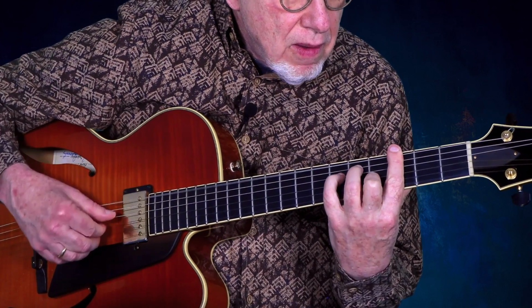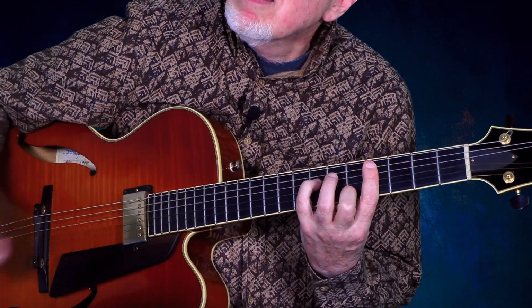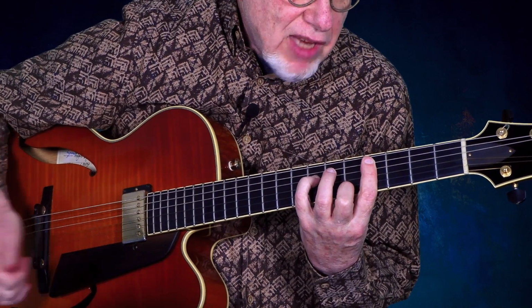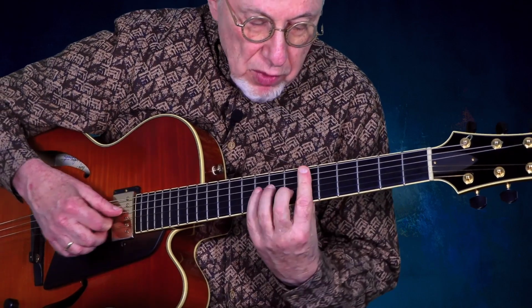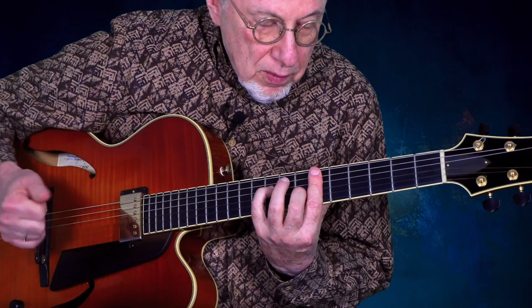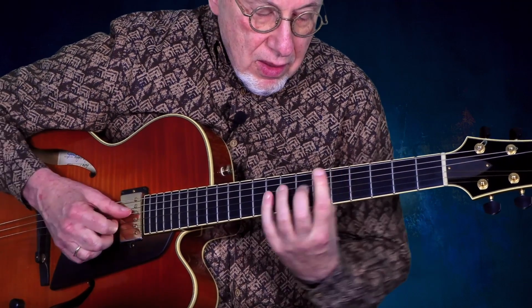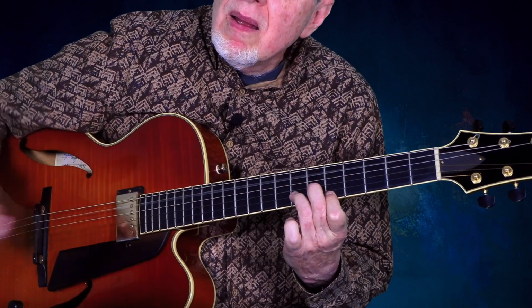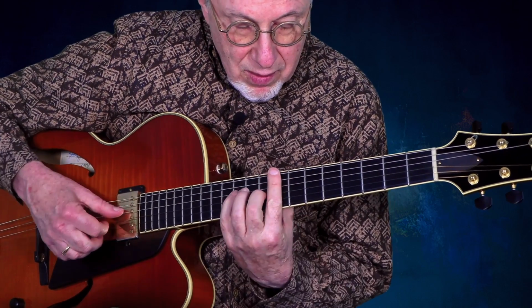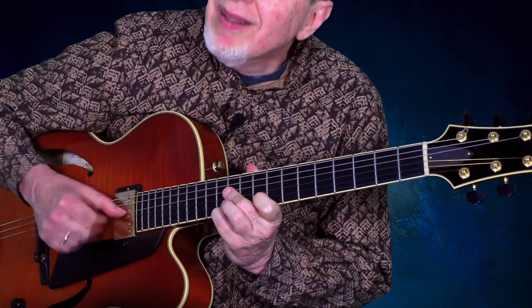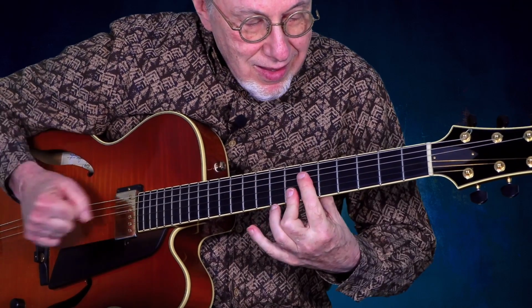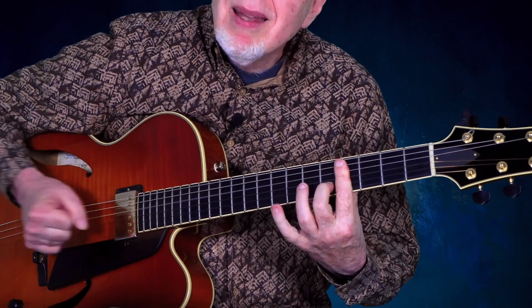And the diminished major 7 would be, see, it resolves half step up. They're always symmetrical, so you can do it here, half step above the root that you're going to resolve to. Also resolve to minor.